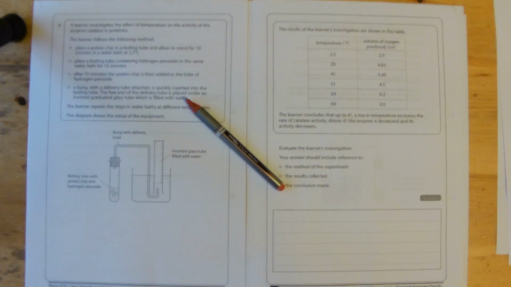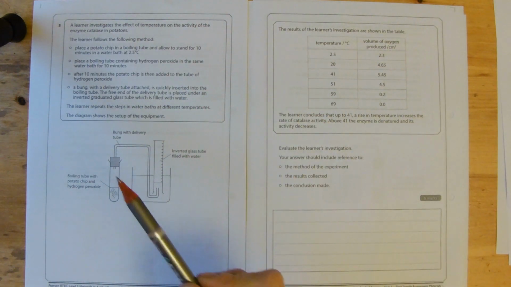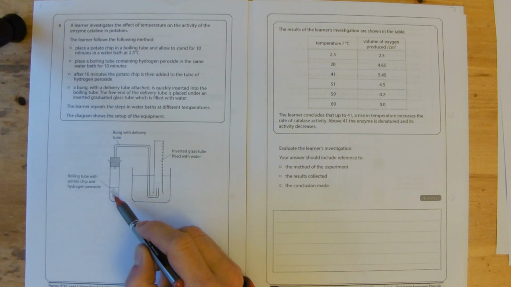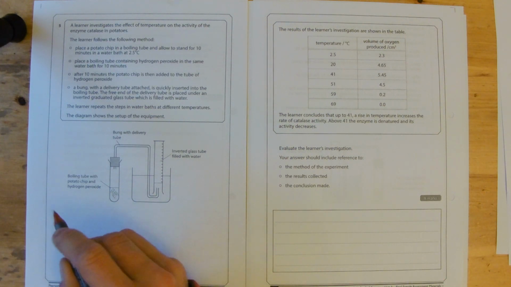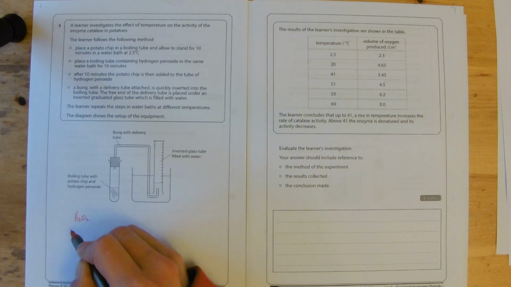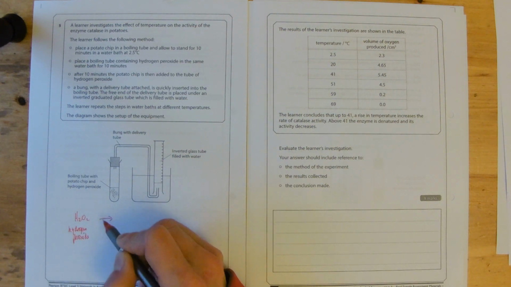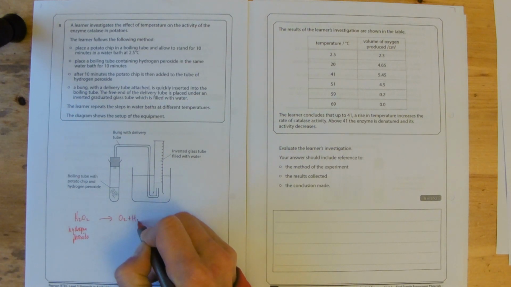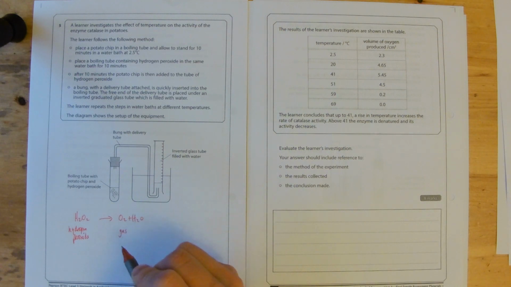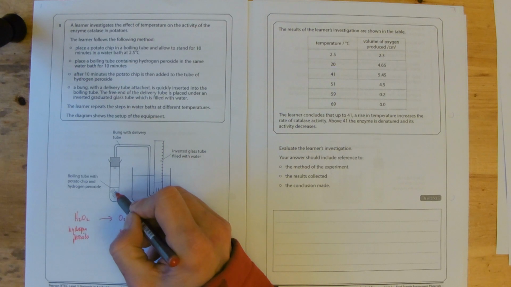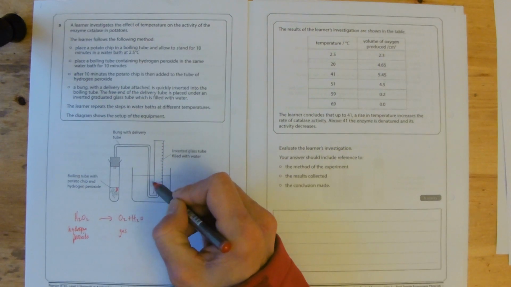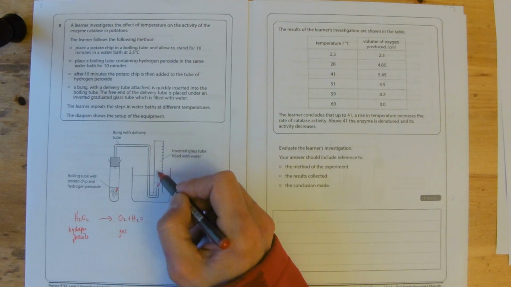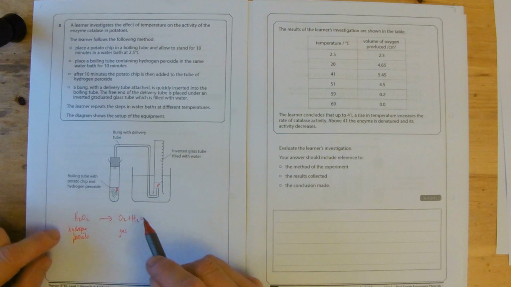This is a bit on the evaluation, question 5, and we've got an experiment here where we've got some potato containing the catalase and hydrogen peroxide. Hydrogen peroxide will get converted into oxygen plus water, and because oxygen is a gas, we'll get bubbles coming up here, and then that'll give you more gas in here, and then you'll get bubbles coming out of there. And so you'll be able to measure how much air you've got in there, or actually the oxygen.